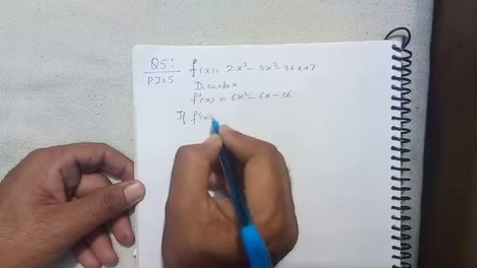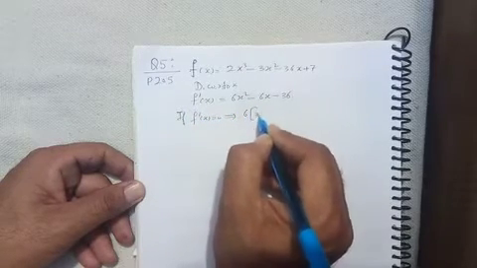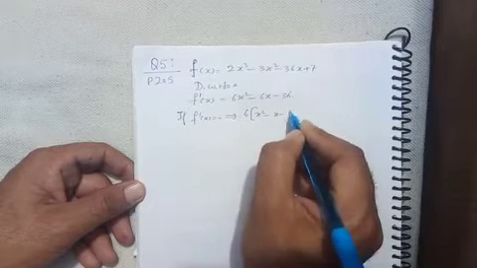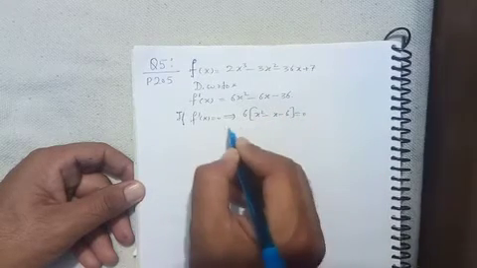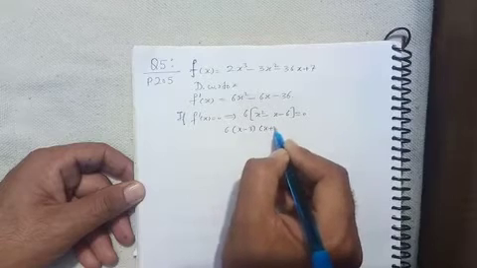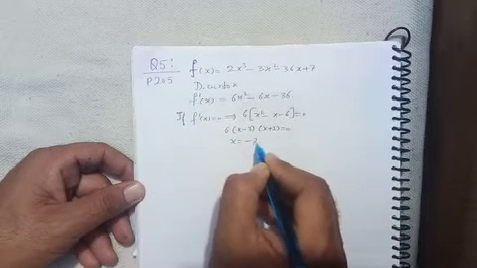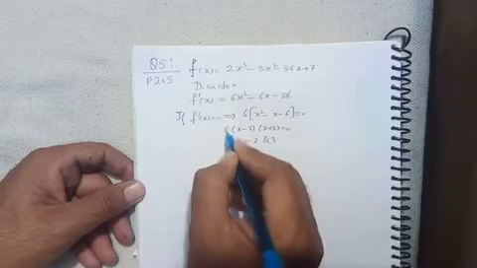If f dash x equal 0, this implies 6 common, x square minus x minus 6 equal 0, or 6, this will be x minus 3 into x plus 2 equal 0. It gives x equal minus 2 and 3.